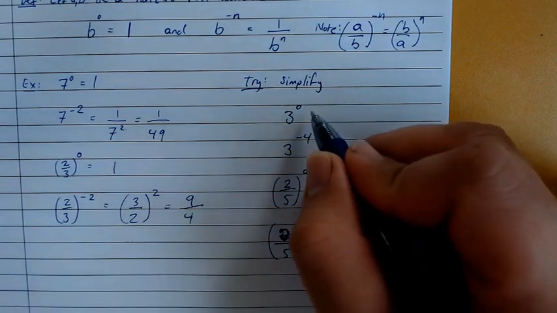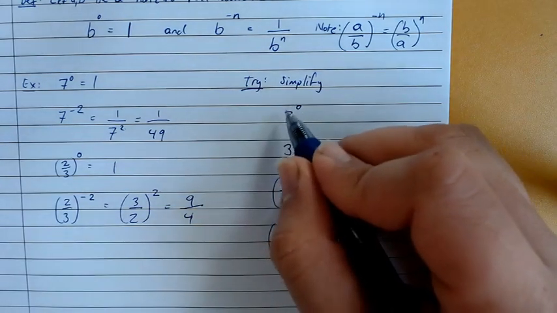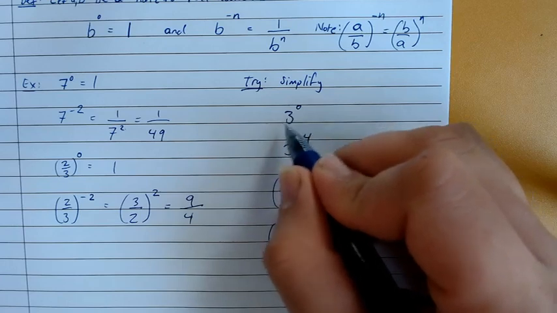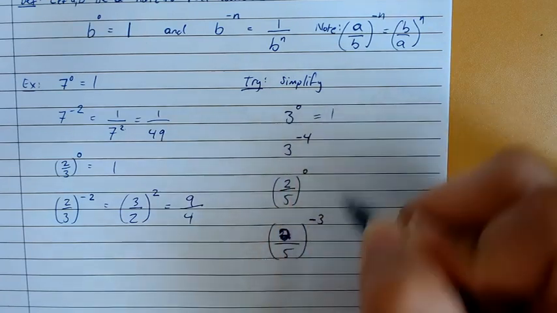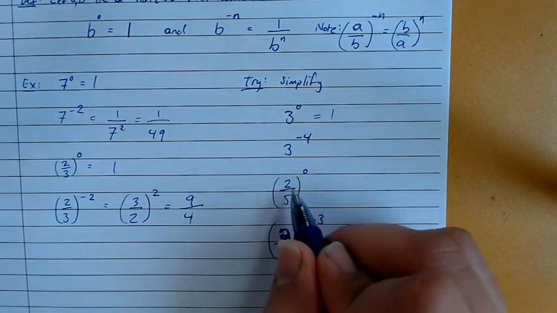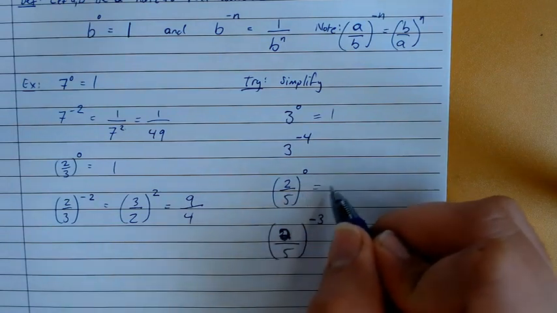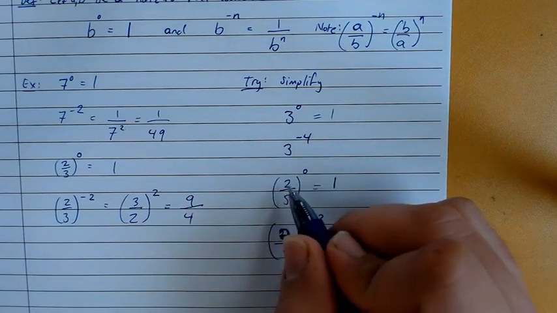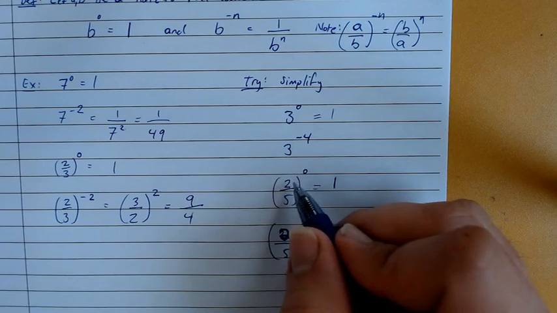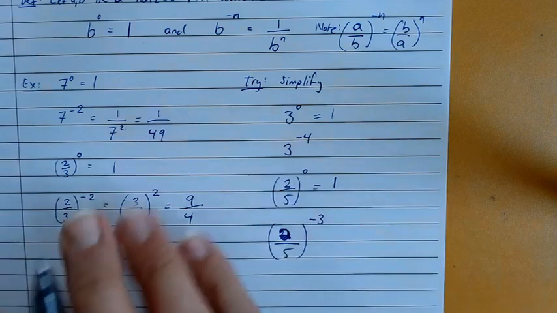All right, the first one is the simplest one. As long as this base is not 0, any base to the 0 is equal to 1. And you know what? That's the same for this one. Any base to the 0 is equal to 1, as long as it's not 0. 0 to the 0 is undefined. It's just like saying division by 0. That one doesn't mean anything.